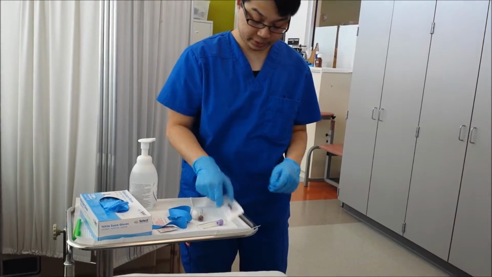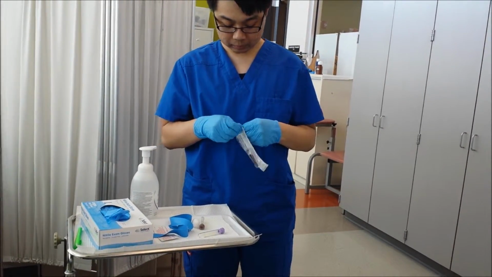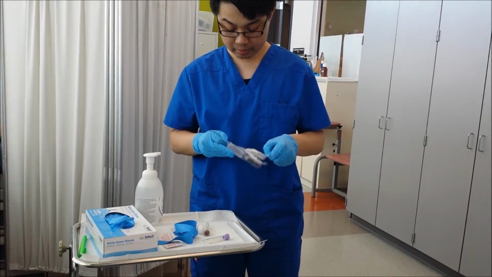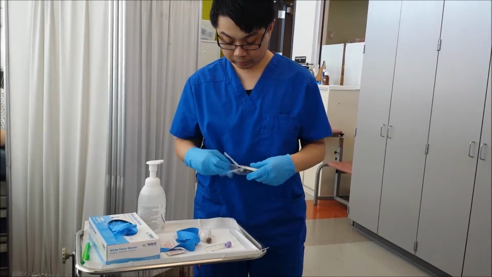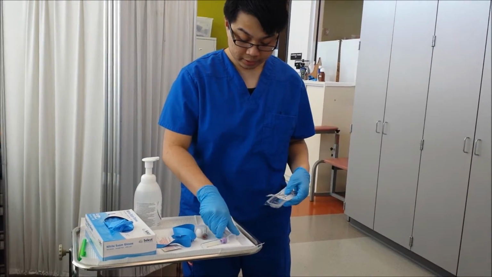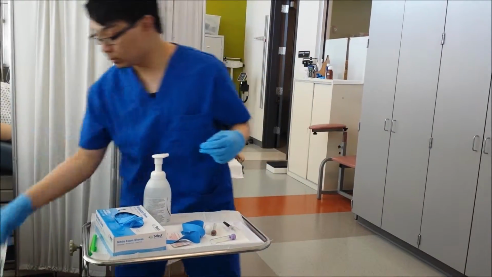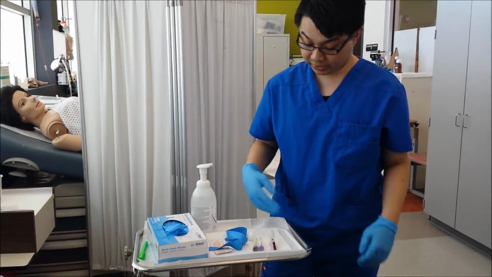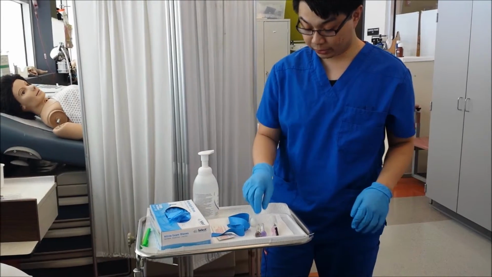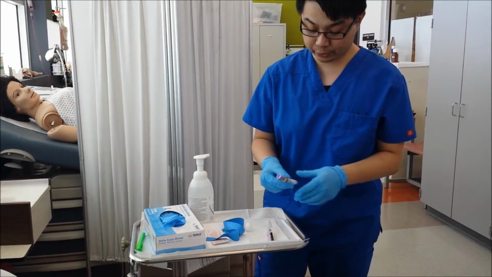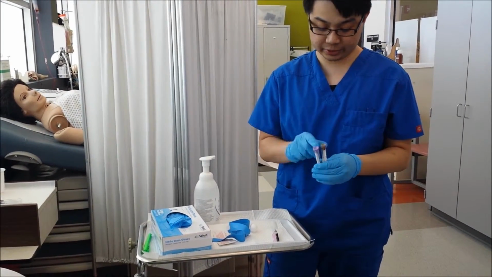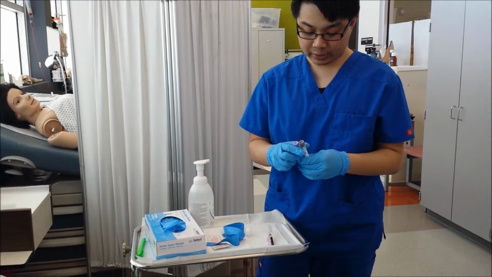I will assemble my supplies. I've assembled my supplies. I have also 2 vacutainer tubes, a tiger stripe, and a lavender tube.